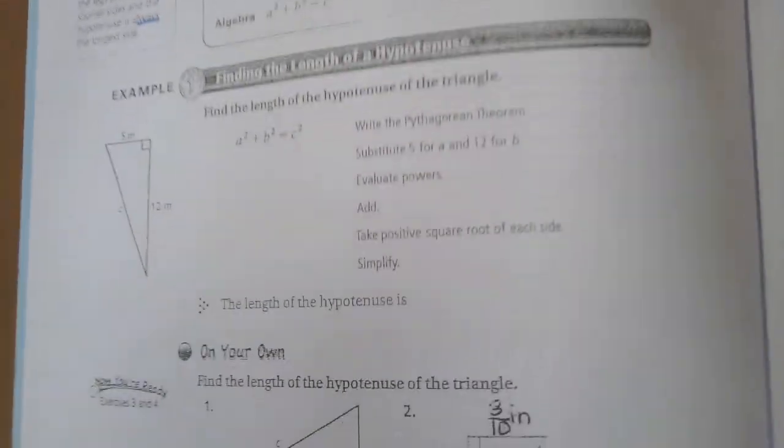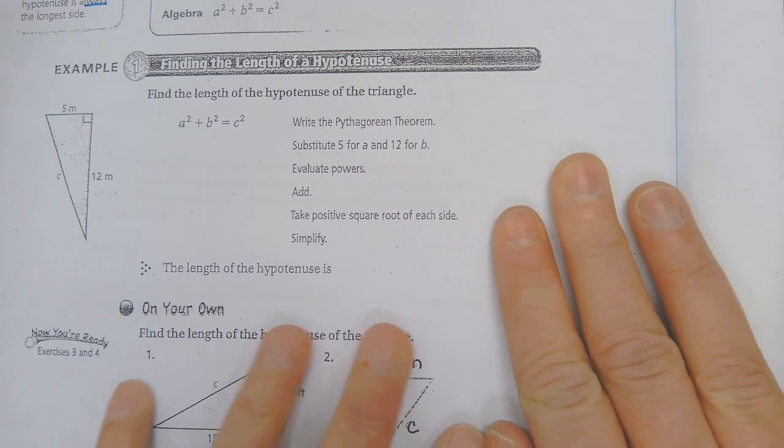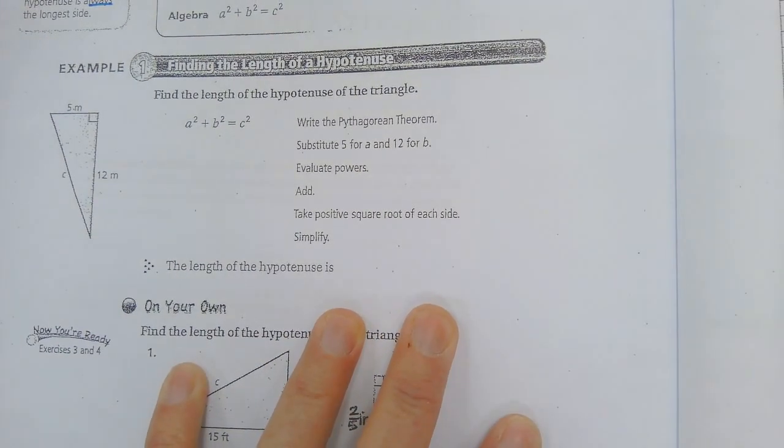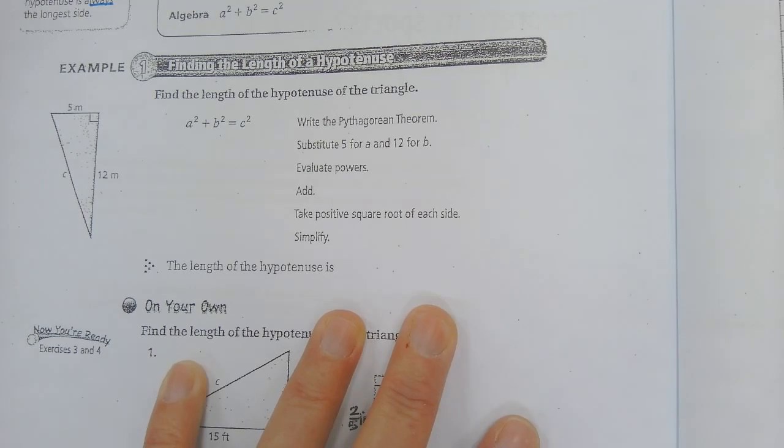So how do we use this? Finding the length of the hypotenuse. This comes in handy a lot of times. In fact, Mr. Anderson just said that he used this the other day when he was making something for the backstage of the musical that's going to take place.